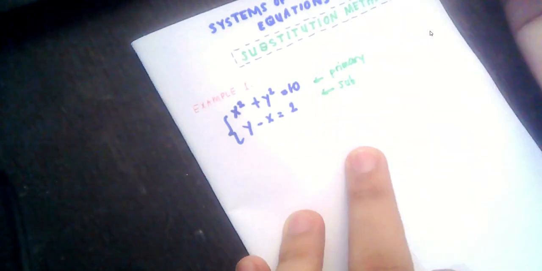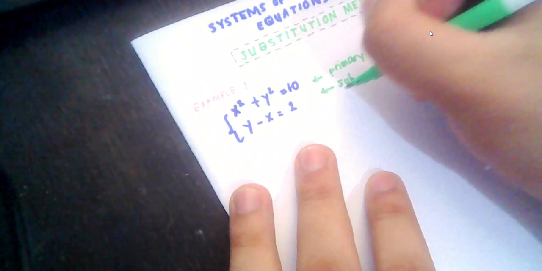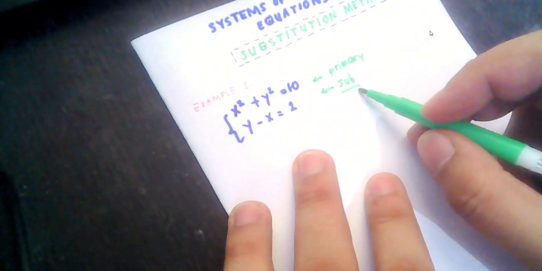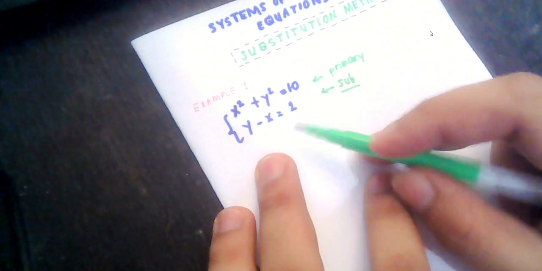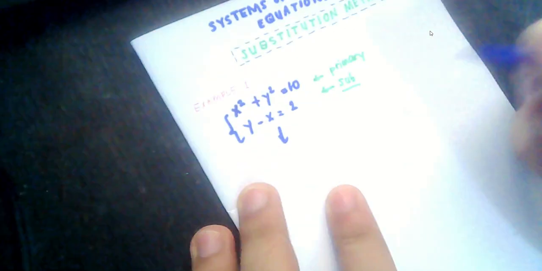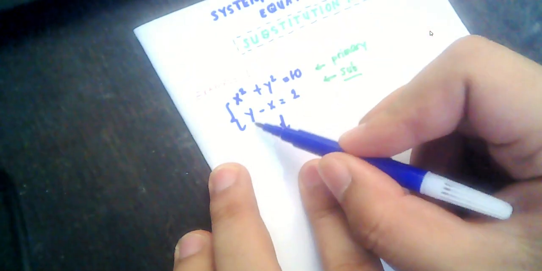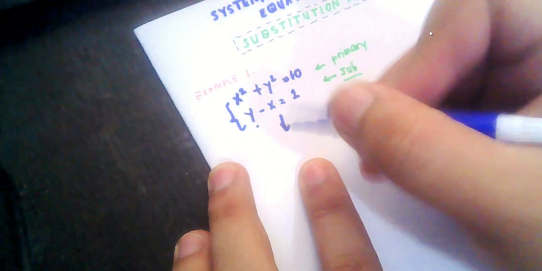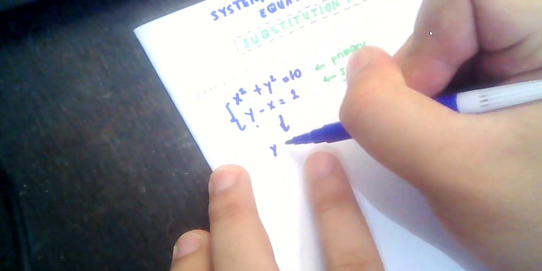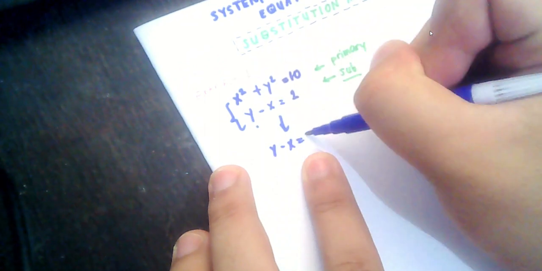Okay, let's use this term. So first step is to solve for one variable for sub. The sub now becomes, let us solve for the value of y. So that is y minus x is equal to 2.